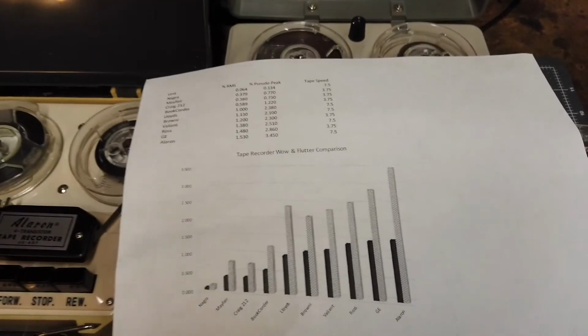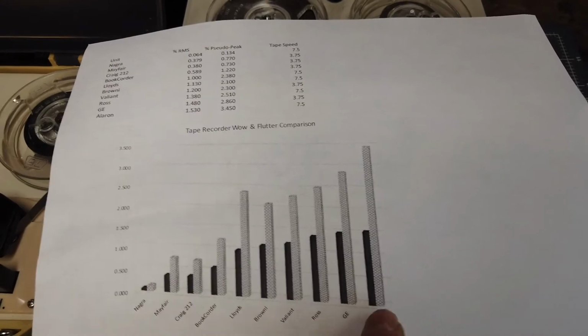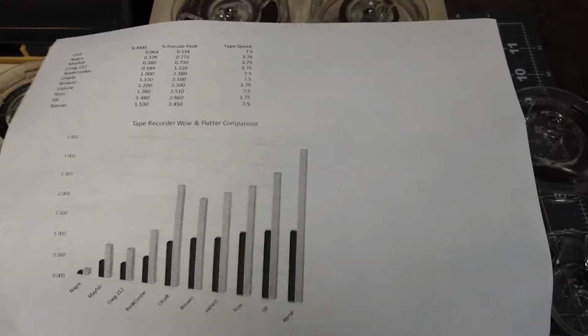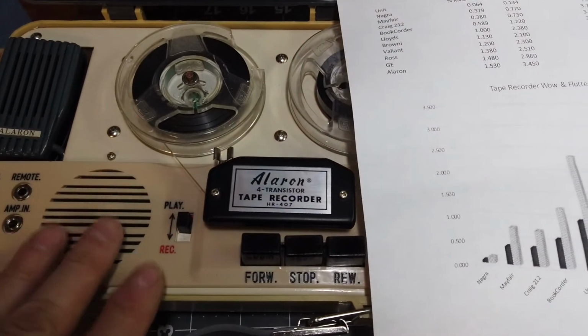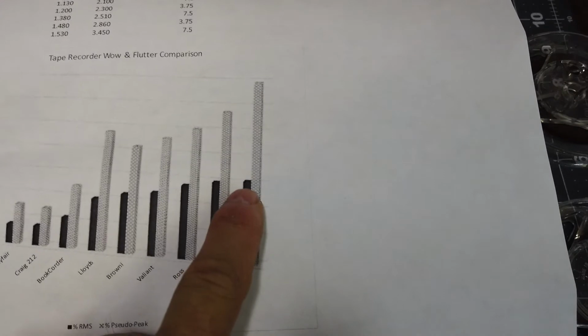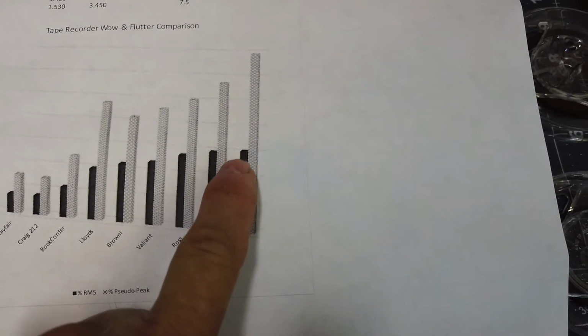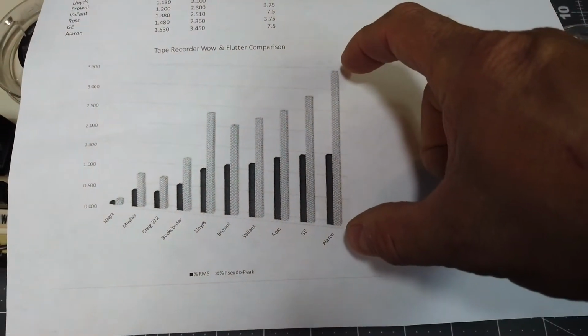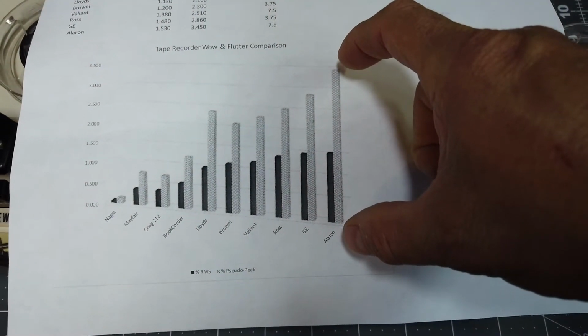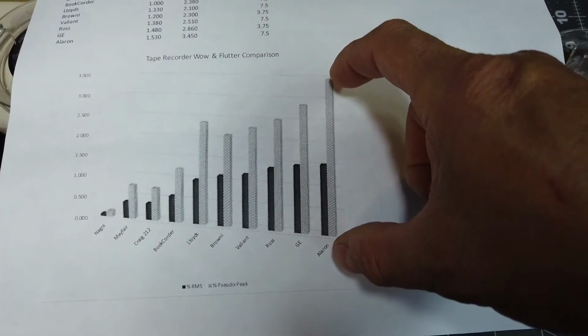The higher bar means more wow and flutter, which means poor quality audio. So this is the Aileron, and the RMS value is right at 1.5%, and the peak wow and flutter readings were in excess of 3%.